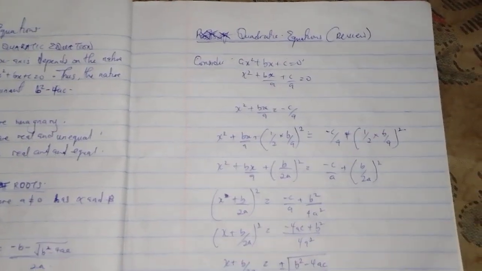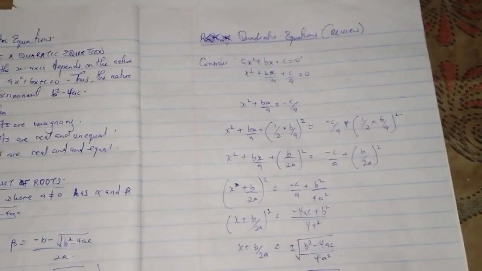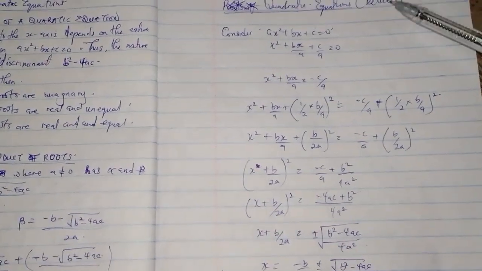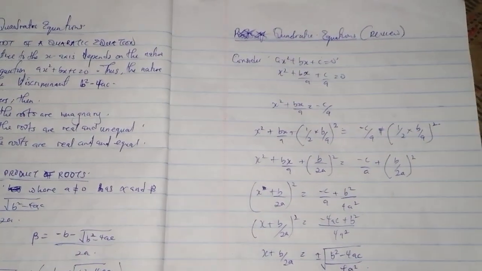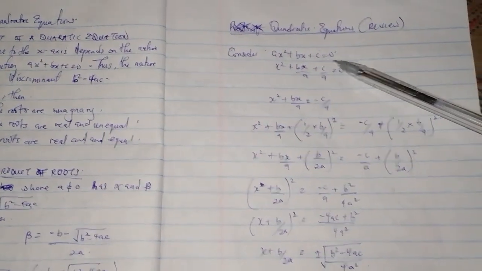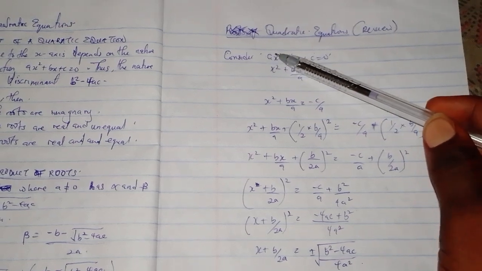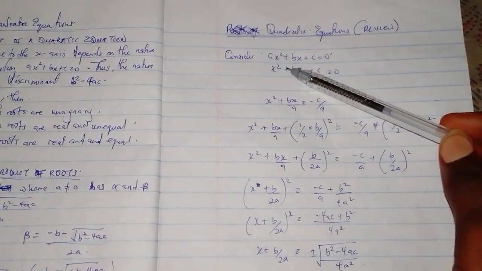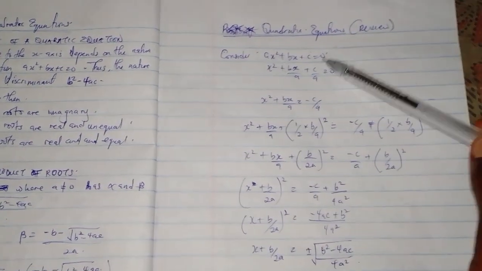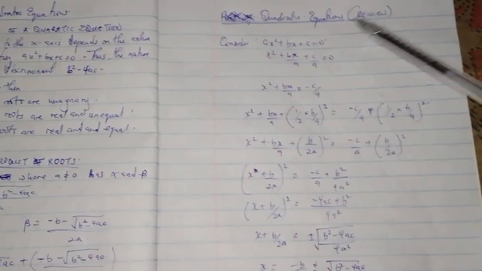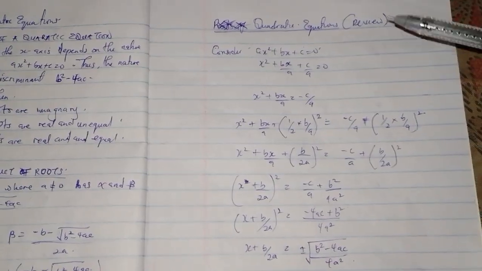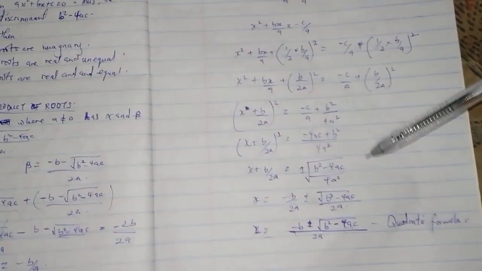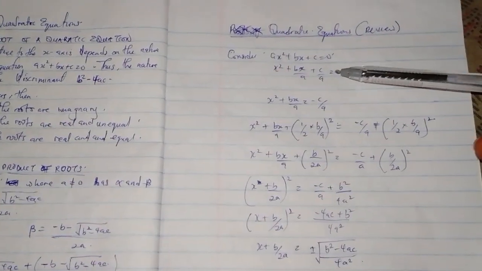All right. So now, looking at this, quadratic equation. When you consider a quadratic equation, that is degree 2, that's ax squared plus bx plus c equals 0, that's a polynomial of degree 2. You can use this to get our quadratic formula like this, which you can use to solve problems.